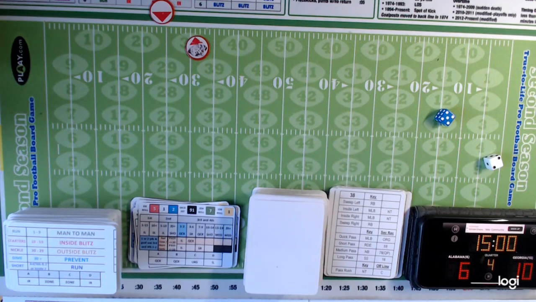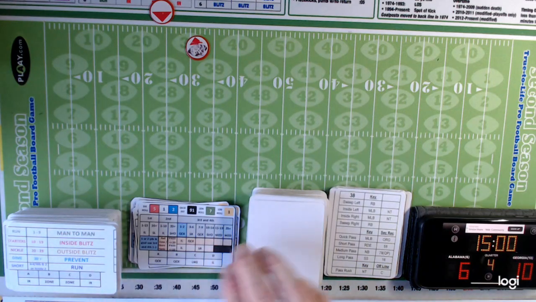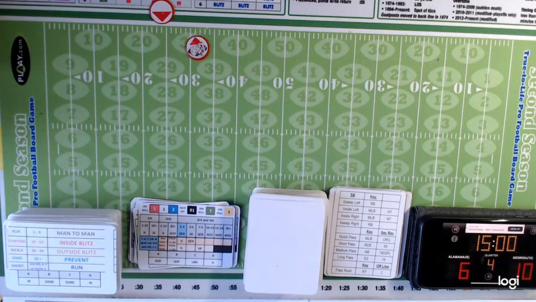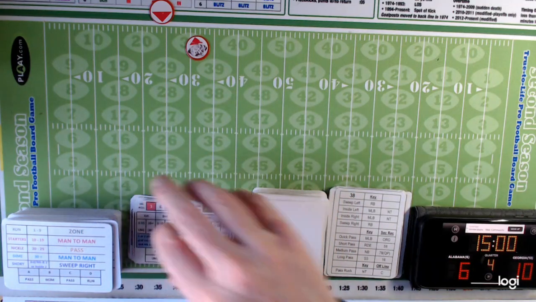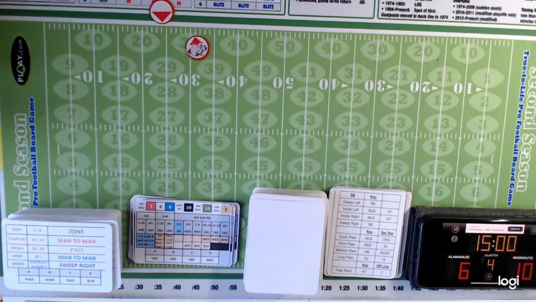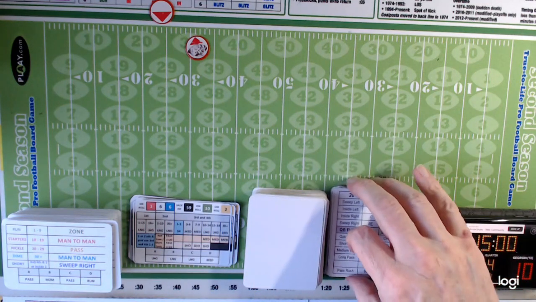and we go to 4th and 7 from the 31, and that will bring up a field goal attempt. They're going to go for this. It is 48 yards, but if they miss it, then they've got to come back from the 31-yard line. So the field goal will be Blair Walsh. Everything's okay. 24 is 35, so he's going to miss.